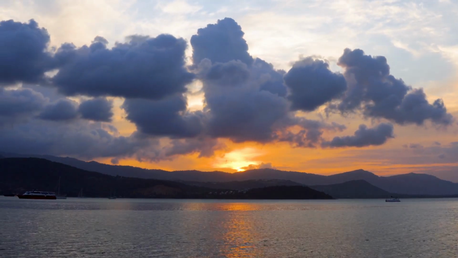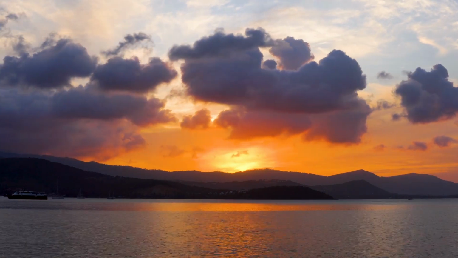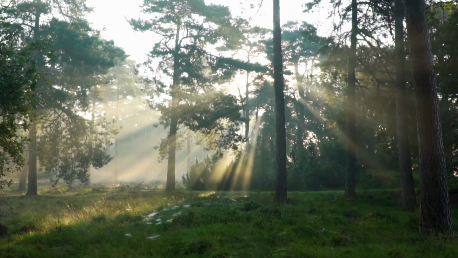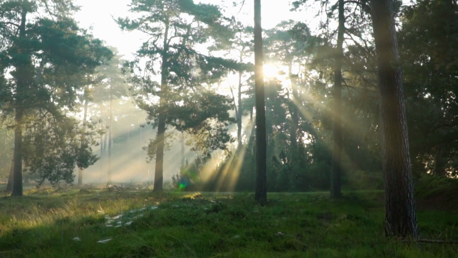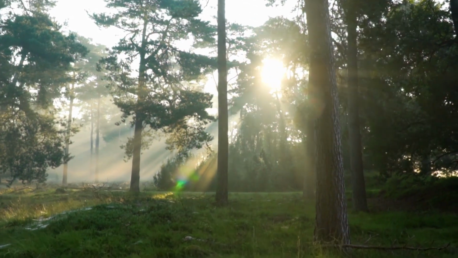The sun is just starting to peek over the horizon. It is time when anything is possible, and the world is full of promise. We'll try to capture that mood and bring it to life in this scene.